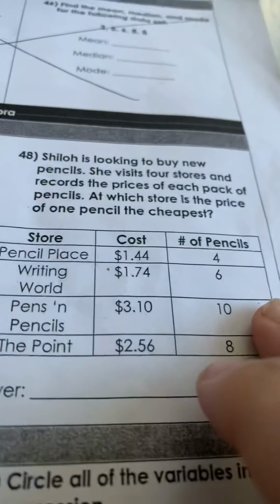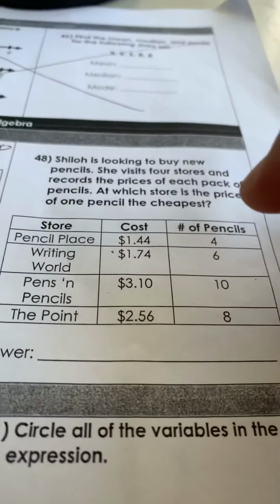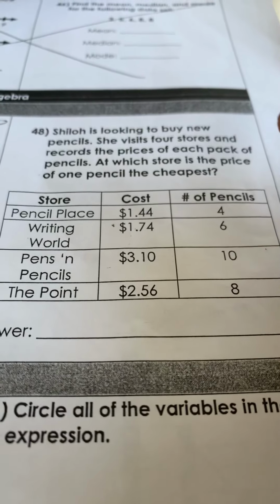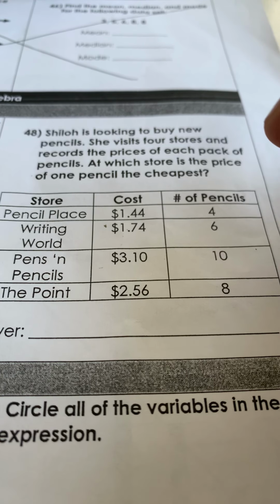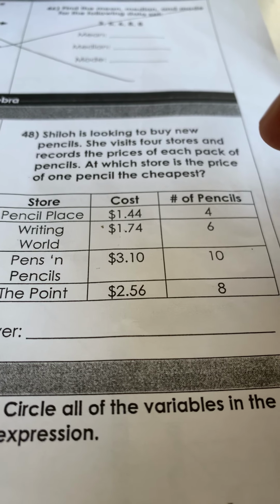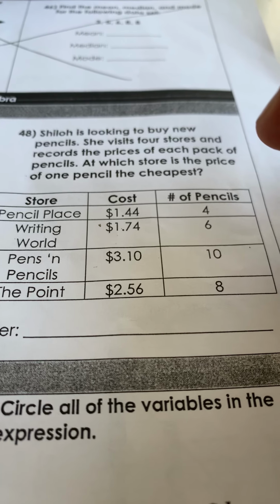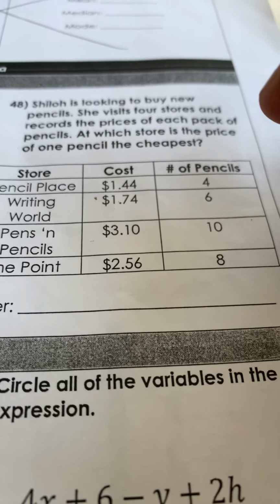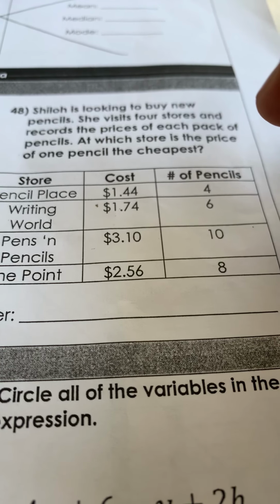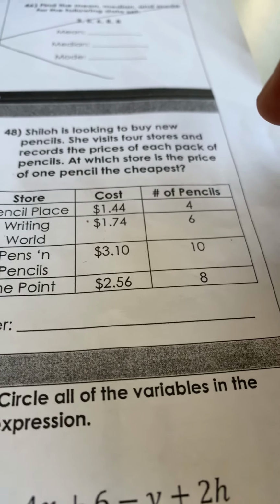All right, 48. Shiloh is looking to buy new pencils. She visits 4 stores and records the prices of each pack of pencils. At which store is the price of one pencil the cheapest? Okay, so this is where we're going to find the unit rate. We're going to go on an itty-bitty field trip.